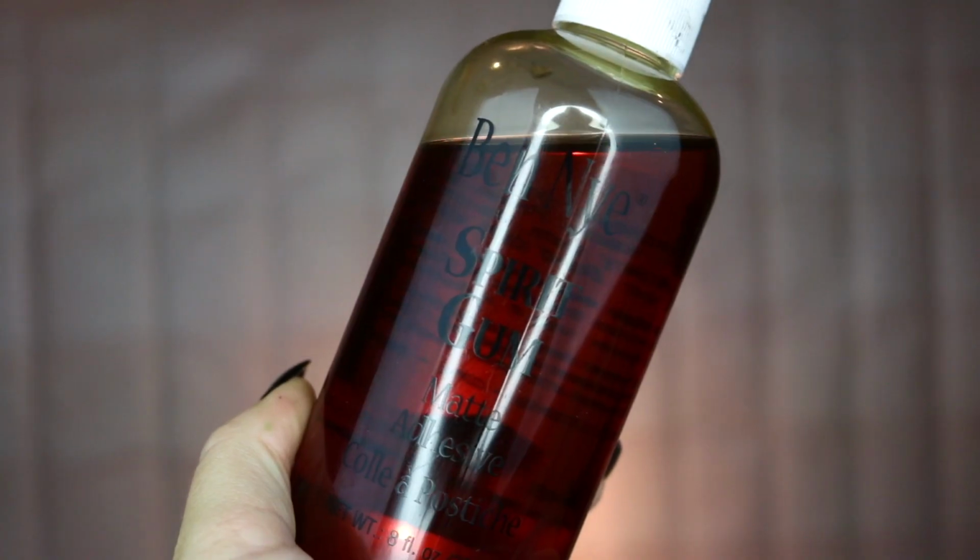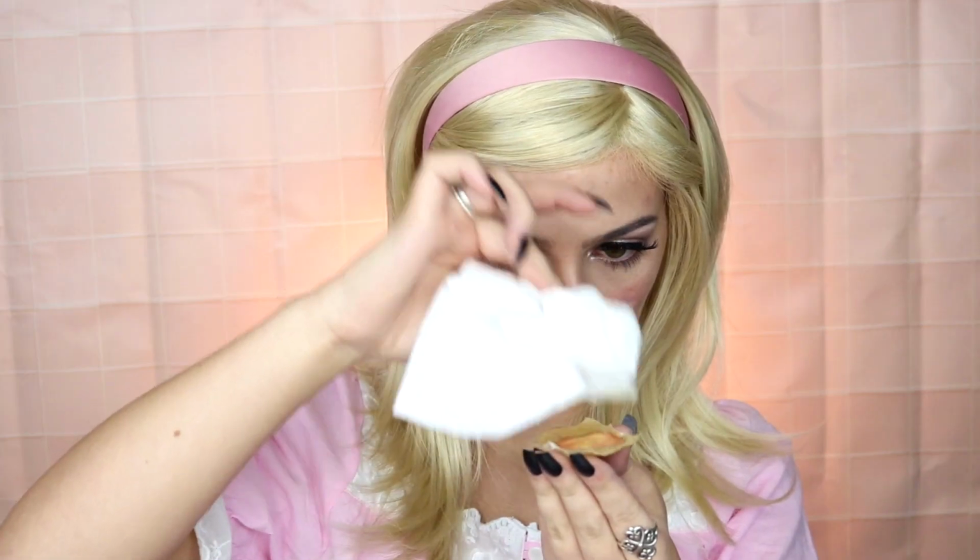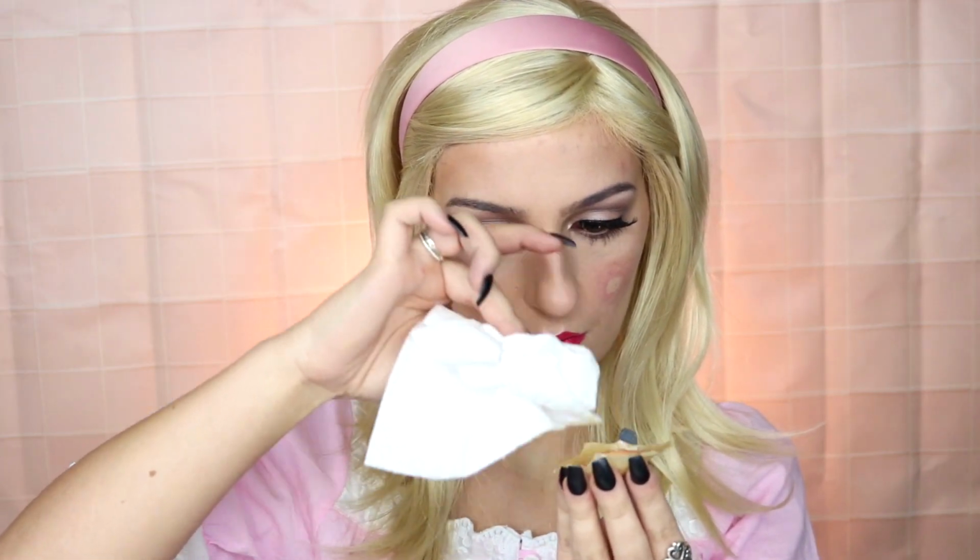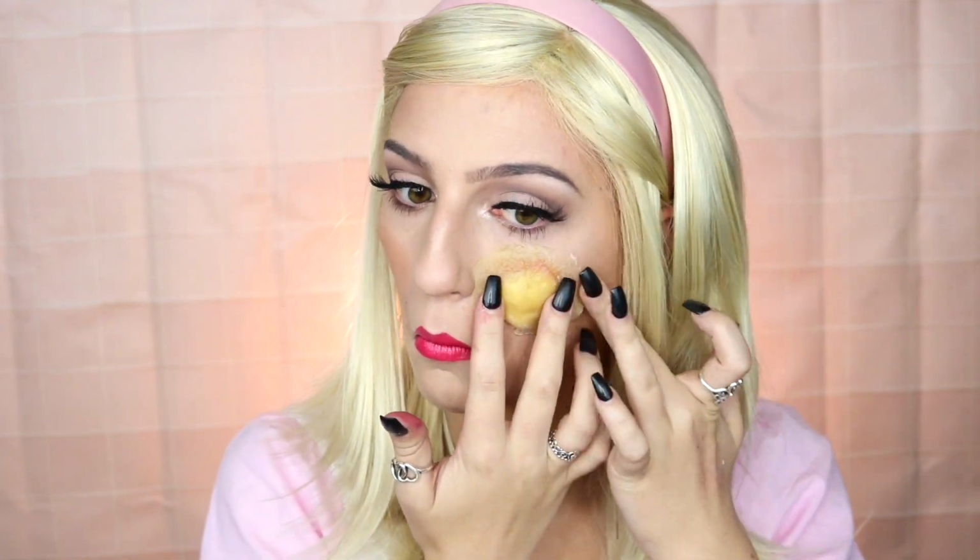Now it's time to pick off that pimple and bring out the big boy. I'm then going to be applying that with my Ben Nye Spirit Gum. I'm going to be applying it to the back of the prosthetic before taking some paper towel just to help tacky that up so it will help stick to my face a little bit better.